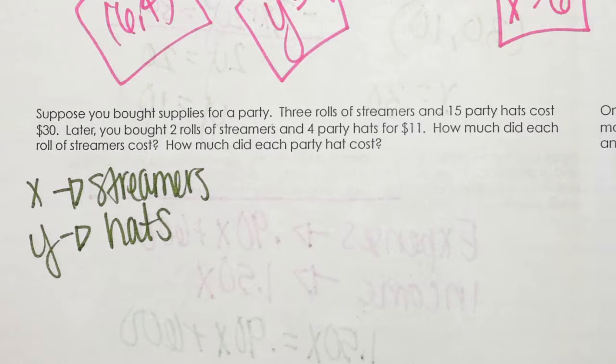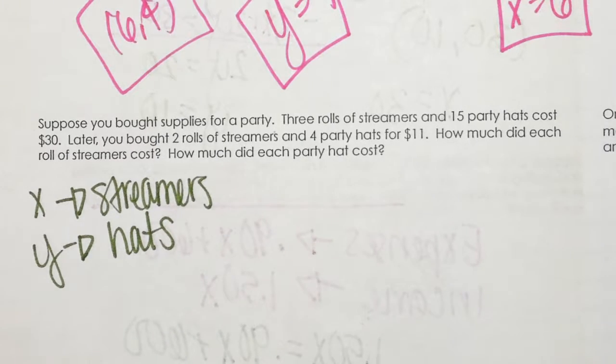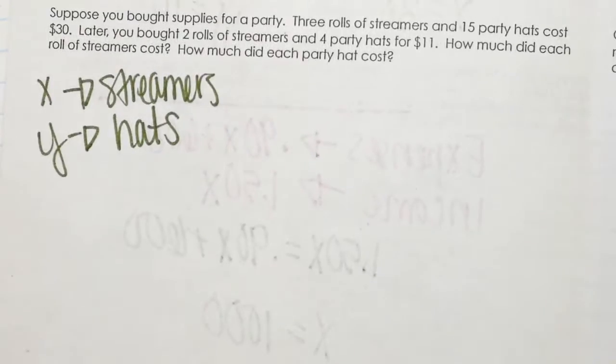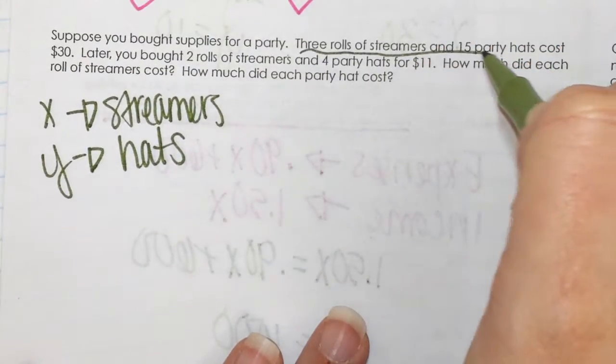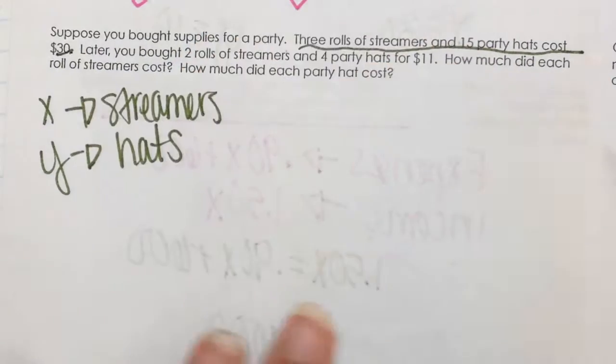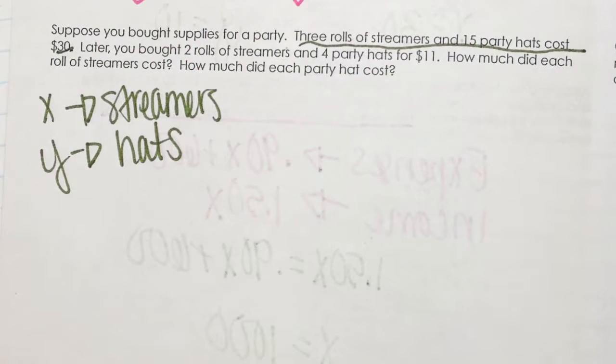So then what's the... Why do you look so excited? Because you did this first part right and you're like, I got this. Okay. So what is the first thing it gives us? The amount of streamers and party hats and the total cost. Good. Take a point. So how would I write an equation for that first part?